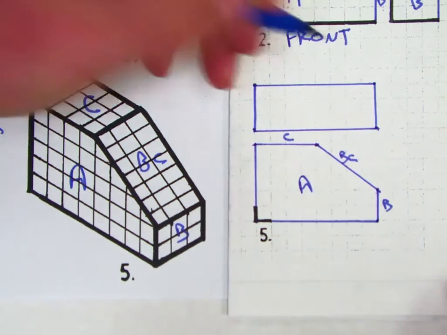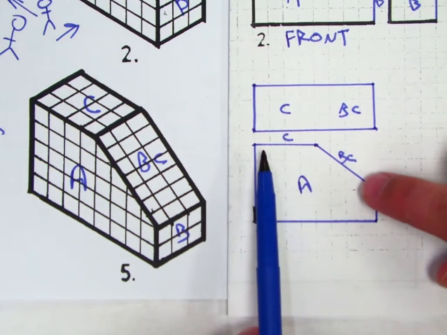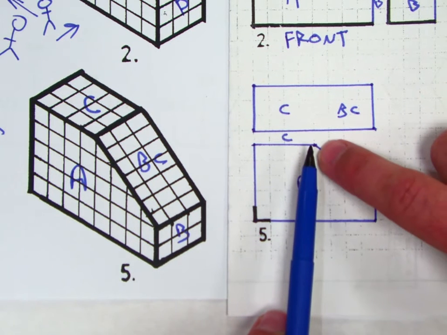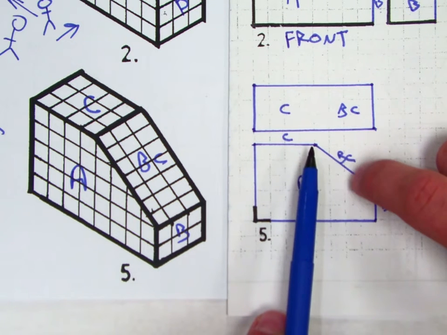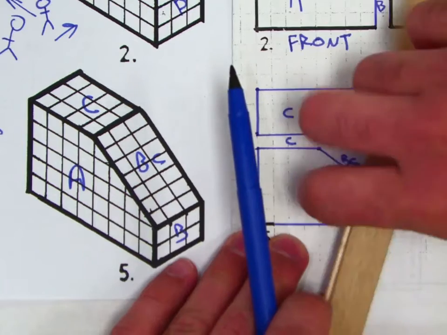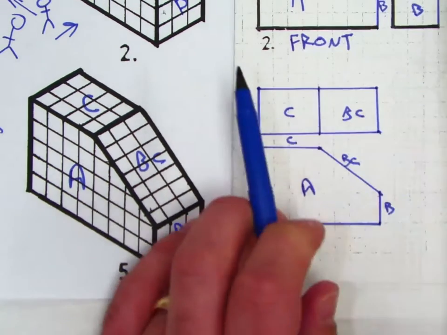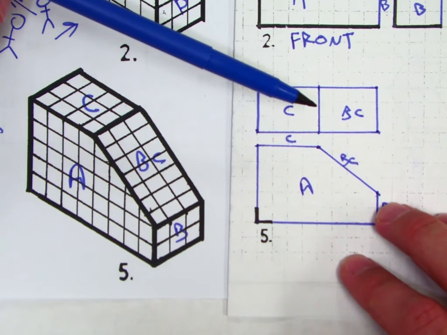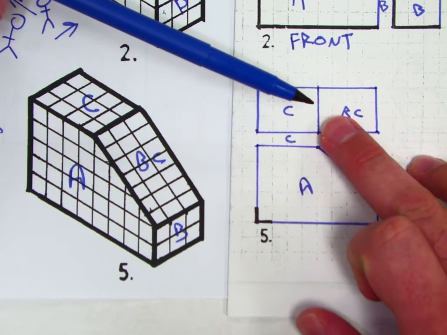C is further to the left, BC to the right. And as I look at the front view, I can see this is where plane C intersects plane BC. Where those 2 planes come together, that is where C stops and BC stops. So where that juncture is now where I'm going to draw in a line. In this case, that line doesn't represent a plane itself as much as representing these 2 planes ending.